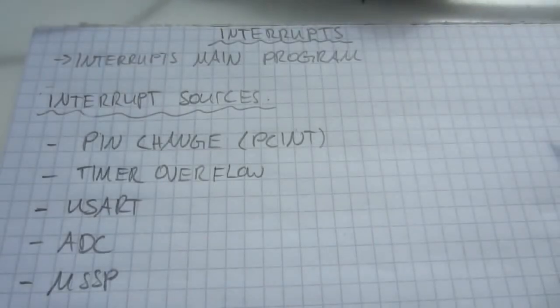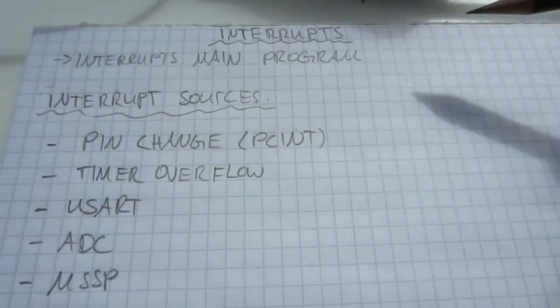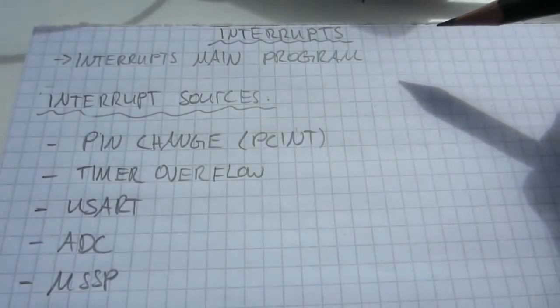Hey, it's Leah from Elia's Electronics, and I want to give a little introduction to interrupts on PIC microcontrollers.